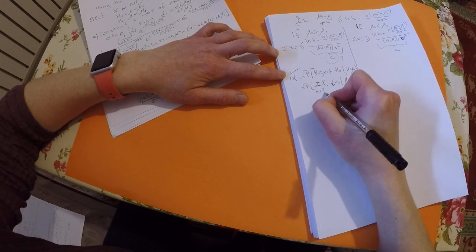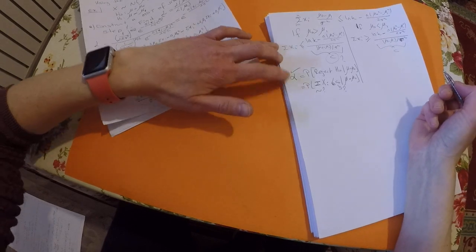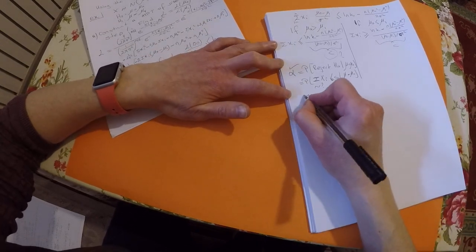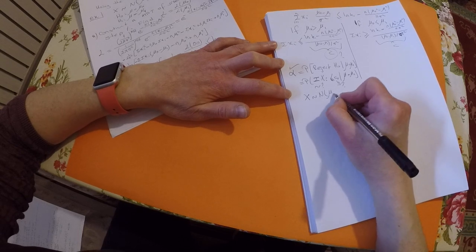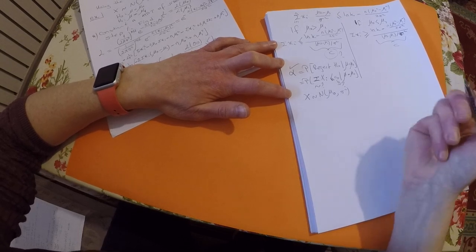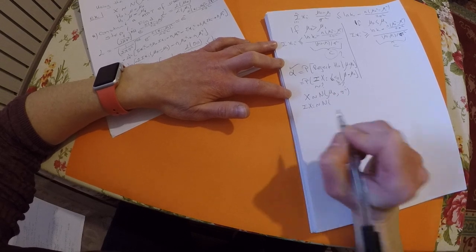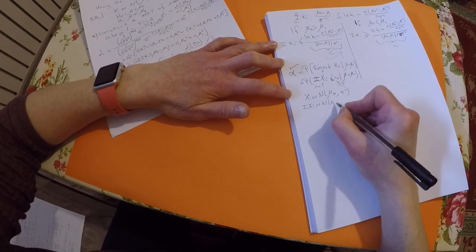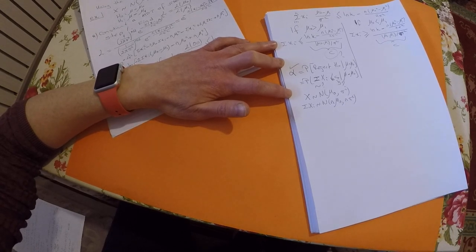So what is the distribution of the summation Xi, and then what is the value of C based on that? When X is distributed as normal with mean mu0 and variance sigma squared, then the summation Xi is distributed as normal with mean n mu0 and variance n sigma squared. We can do that, or we can change it to the sample mean.